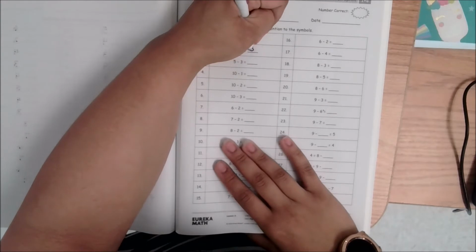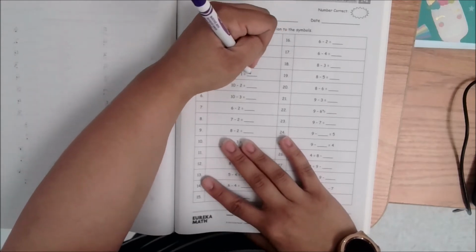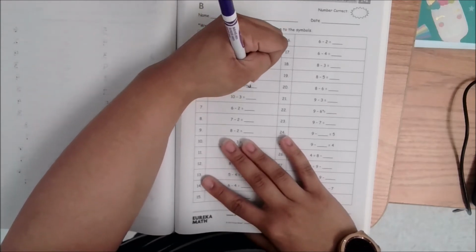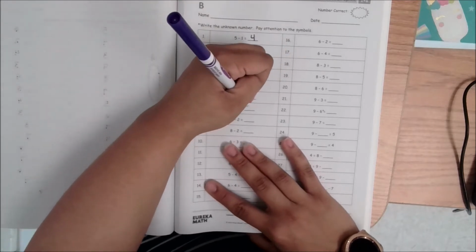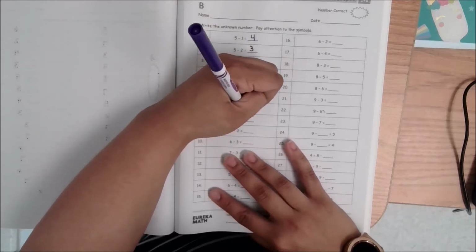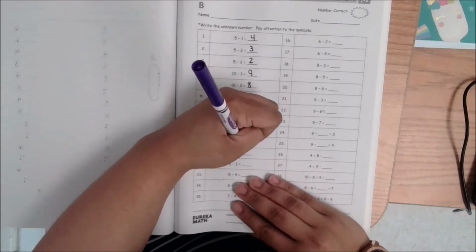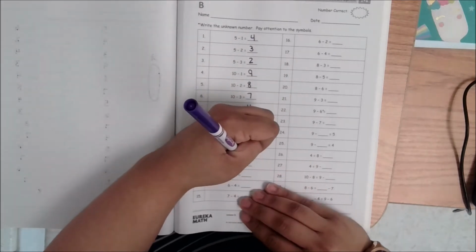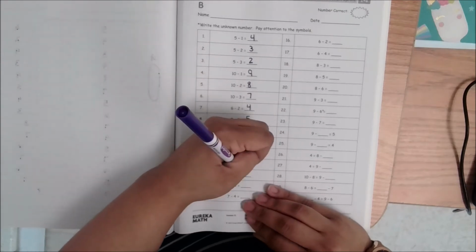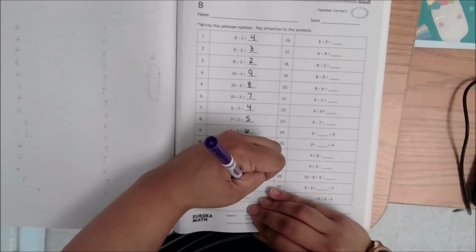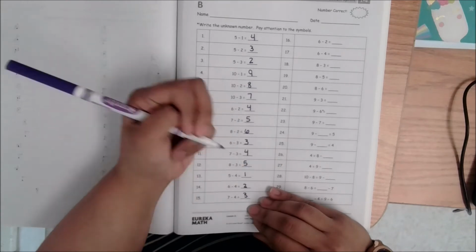4, 3, 2, 9, 8, 7, 4, 5, 6, 3, 4, 5, 1, 2, 3.